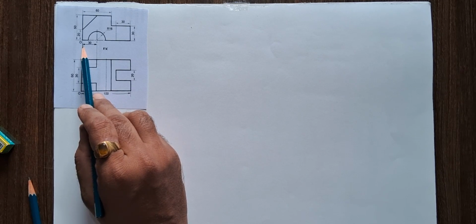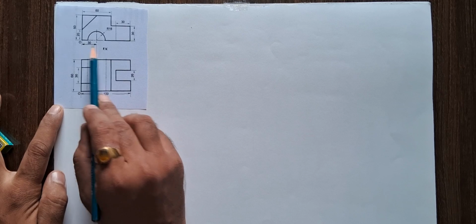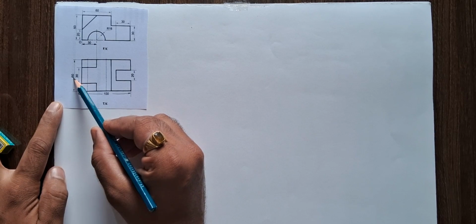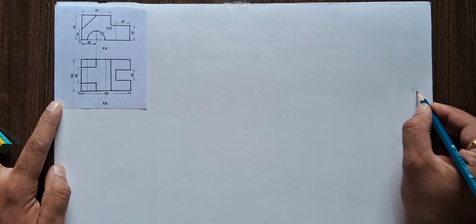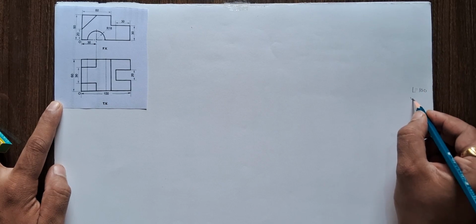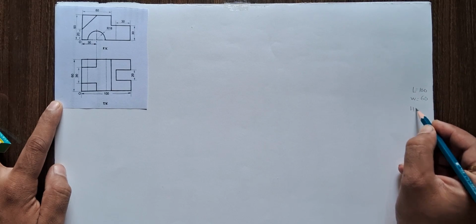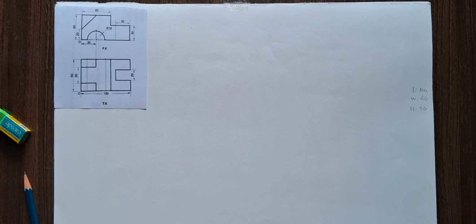The origin O is given at the left bottom corner. So we can consider this is the length of the object. From O, this is the length, 50 mm is the height, and 60 mm is the width of the object. So the total length of the object is 100 mm, the width is 60 mm, and the height is 50 mm. So these are the overall dimensions of this object.